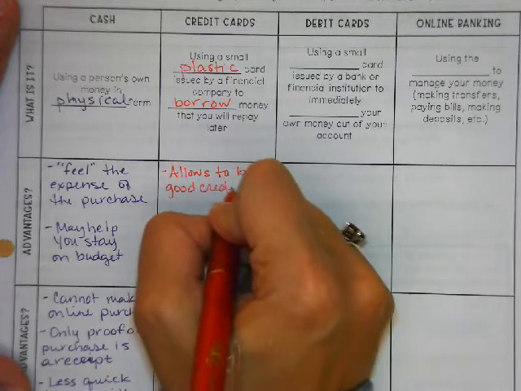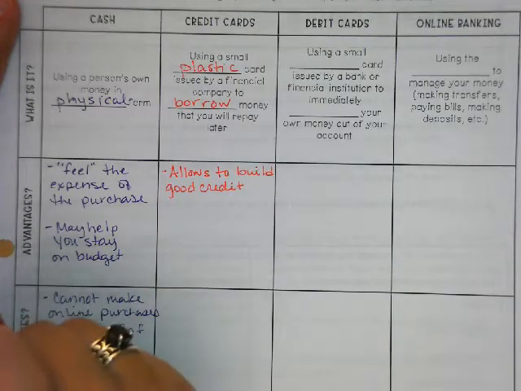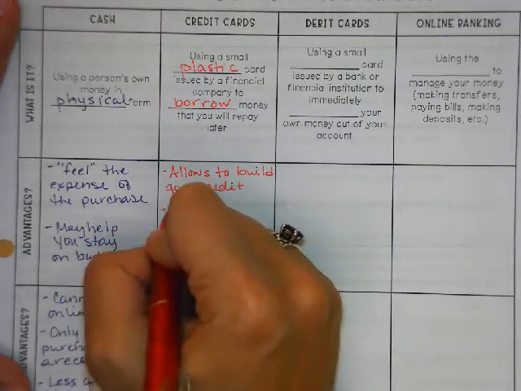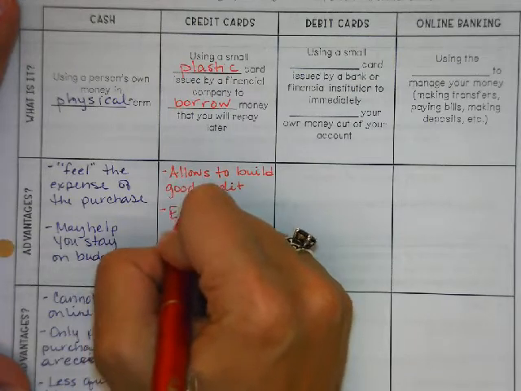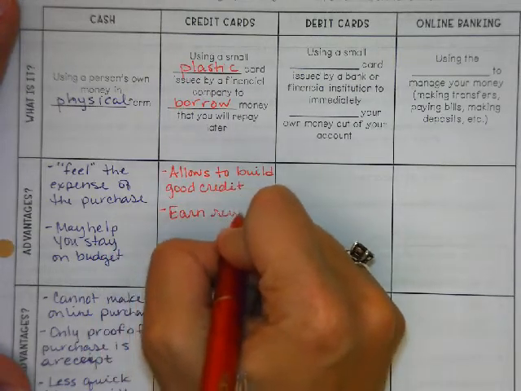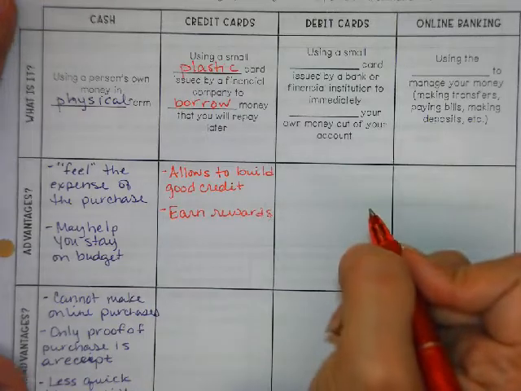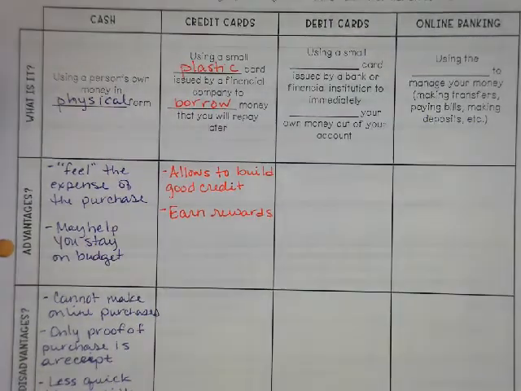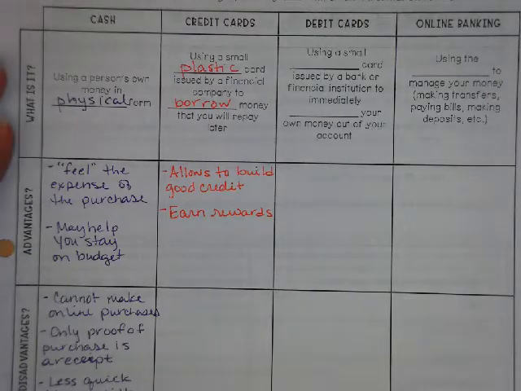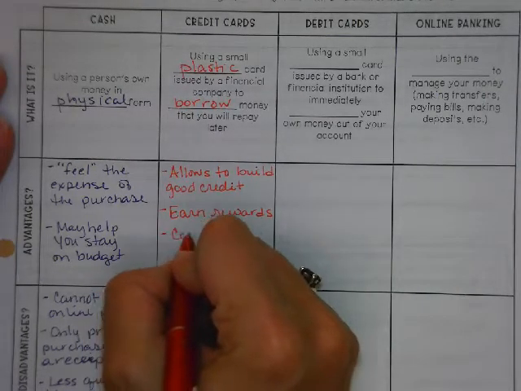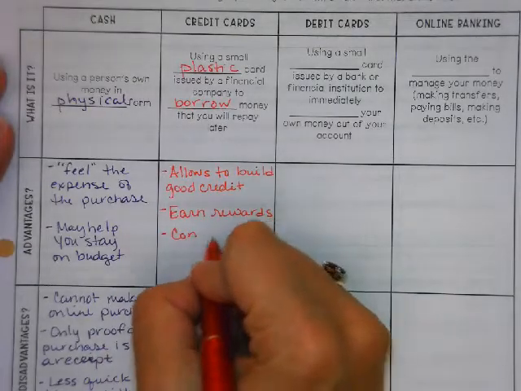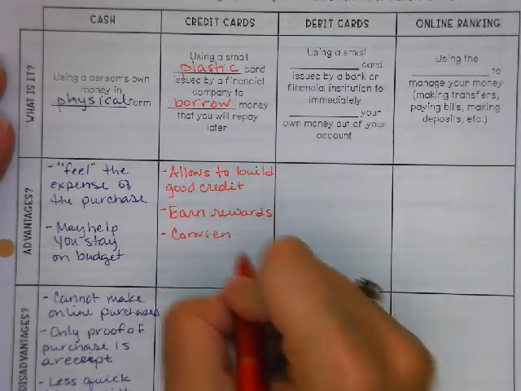Right? We talked about charge a little bit, pay it off. Some cards you can earn rewards. Sometimes when you buy things, you earn airline miles or cash back, things like that. Then it's super convenient, right?